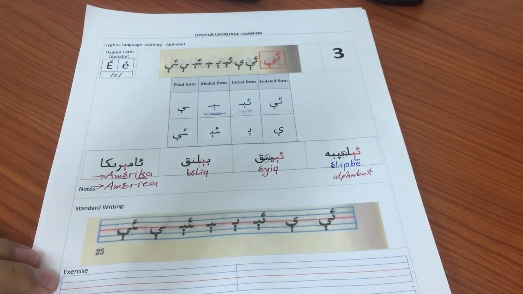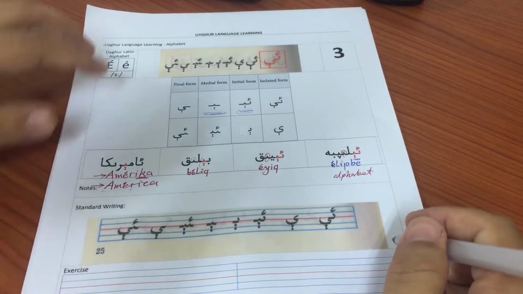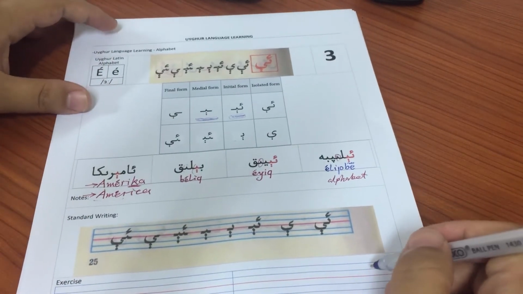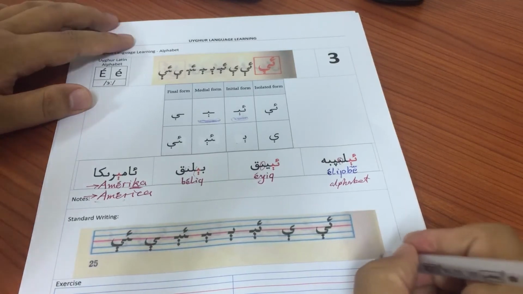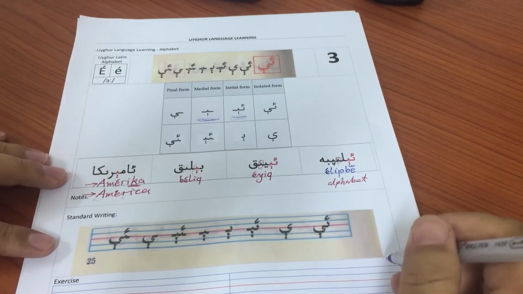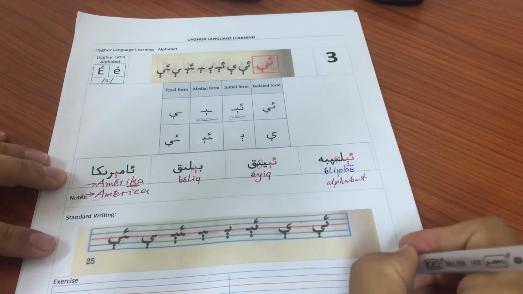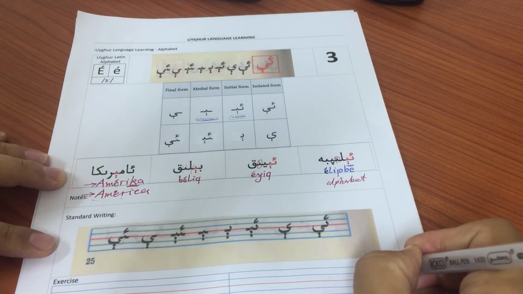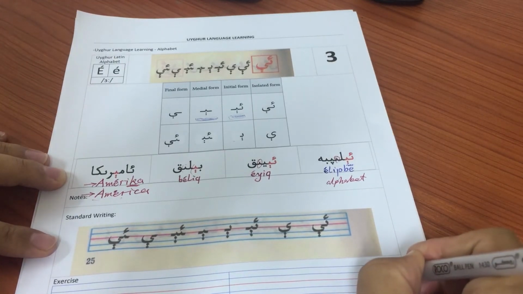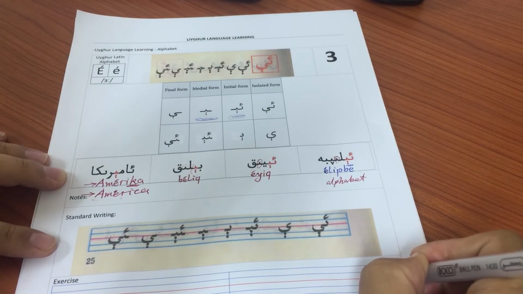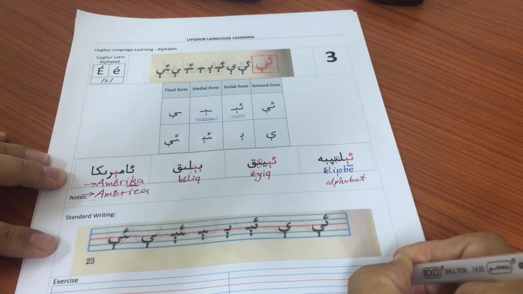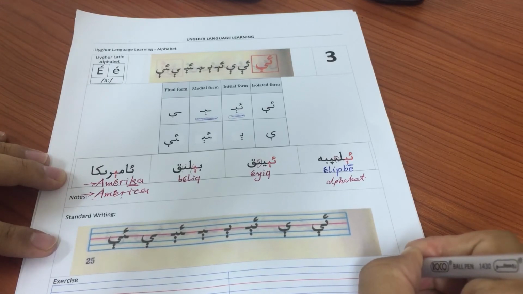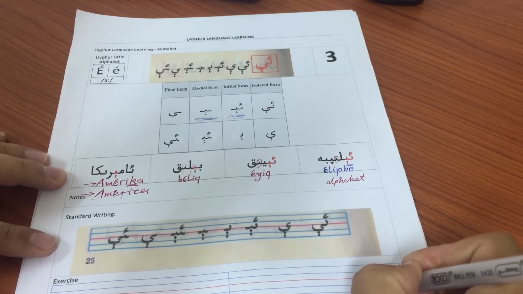Now we learn how to write these letters. We start with the isolated form. Oh, sorry, here. We start from the middle of the second row. After that, we put the hamza on top of it, and 2 dots here.